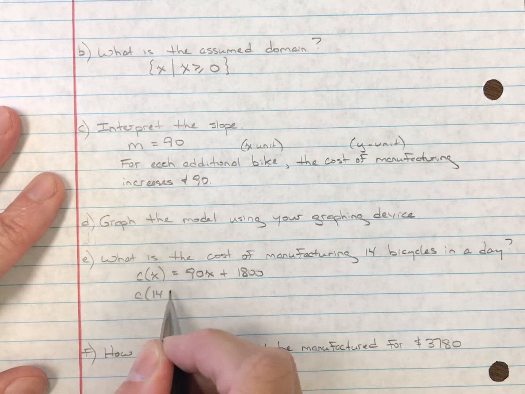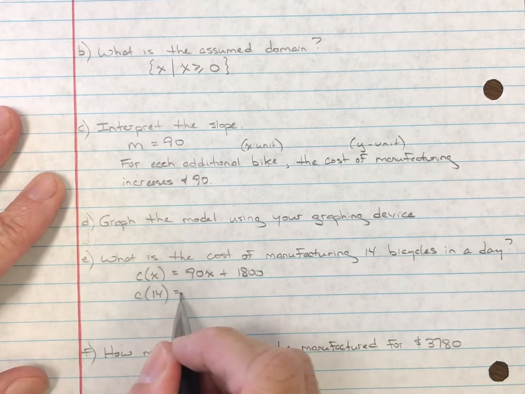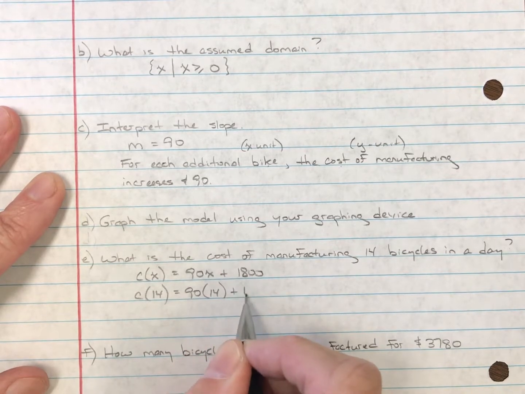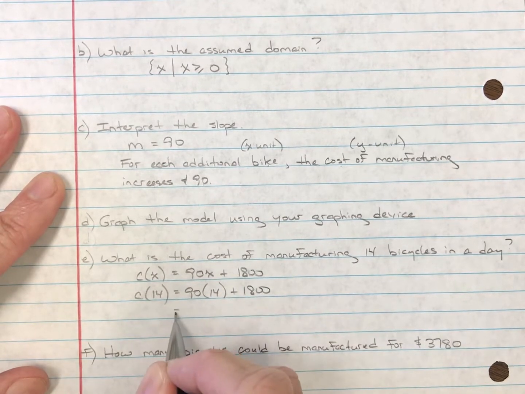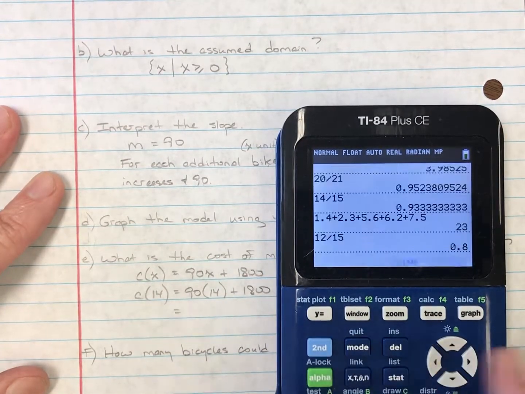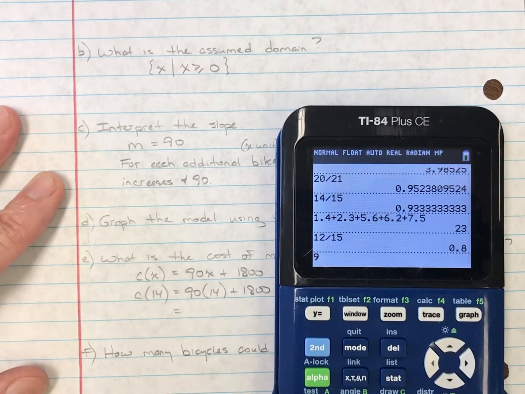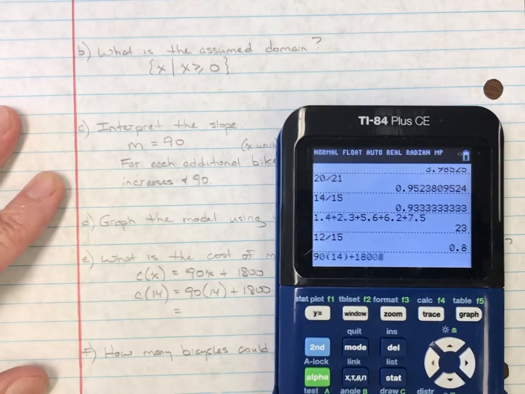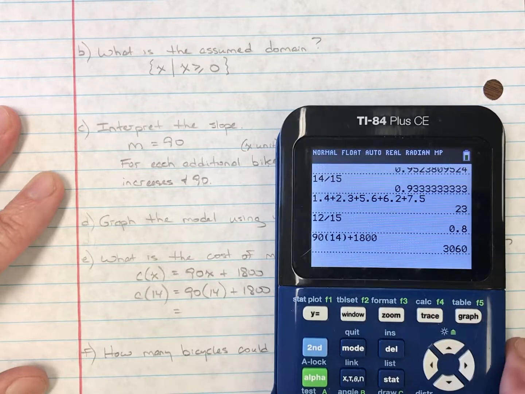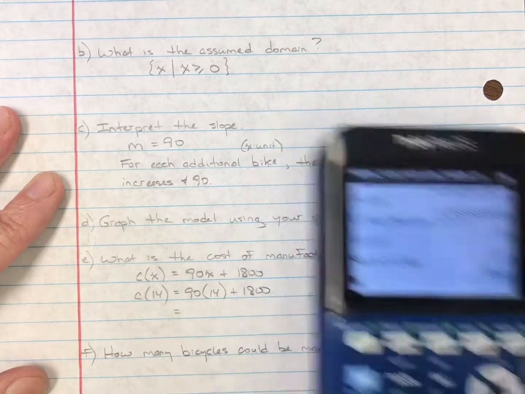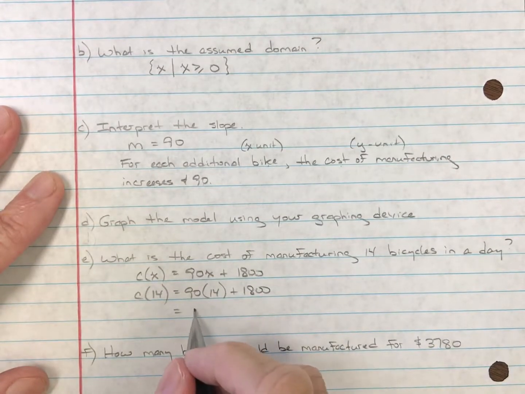So I'm going to put 14 into my function, which means wherever I see x, I'm going to replace it with the number 14. And then I'm just going to pull out my calculator. So I'm going to quit out of the graph. 90 times 14, and then I'm going to add on the $1,800 fixed cost. $3,060 is what it's going to cost me to manufacture 14 bicycles in a day.